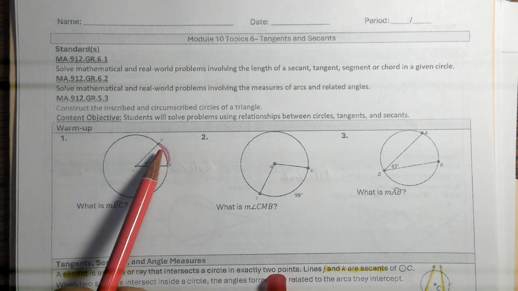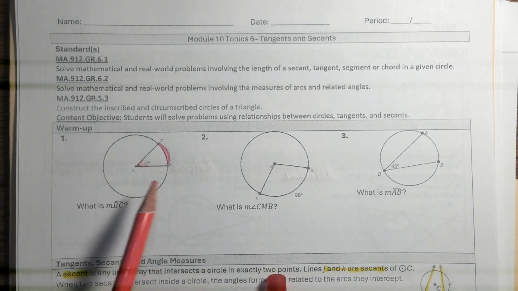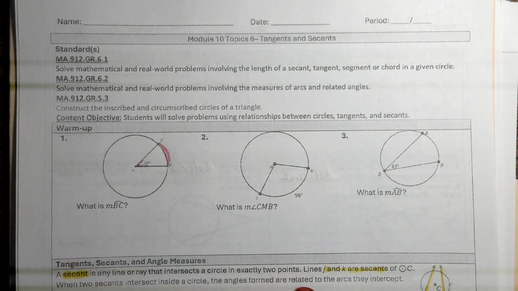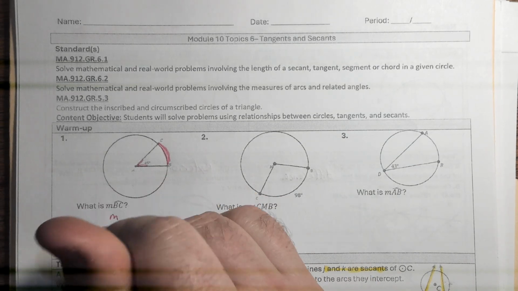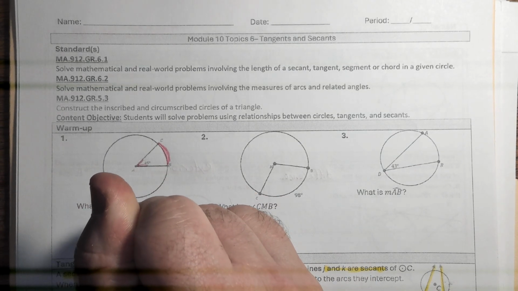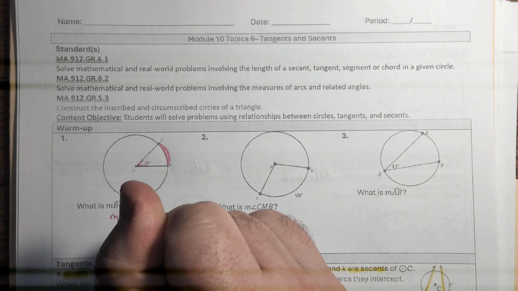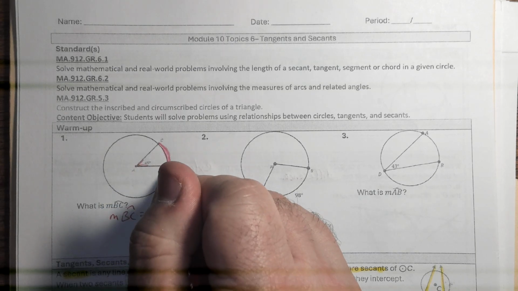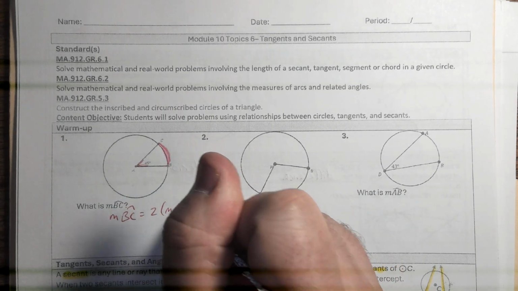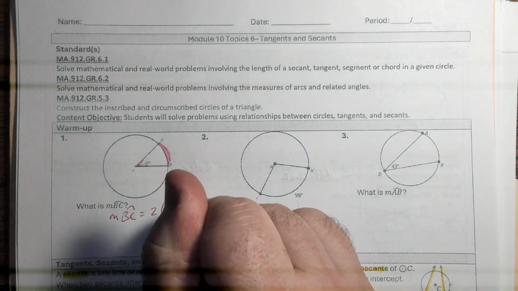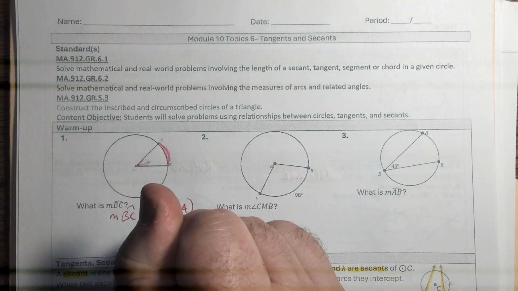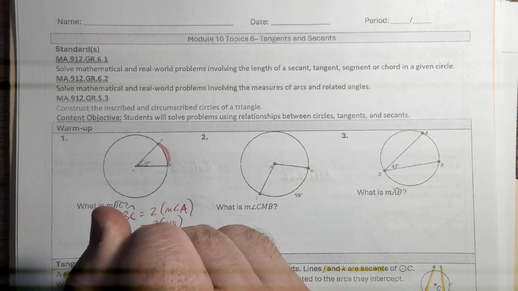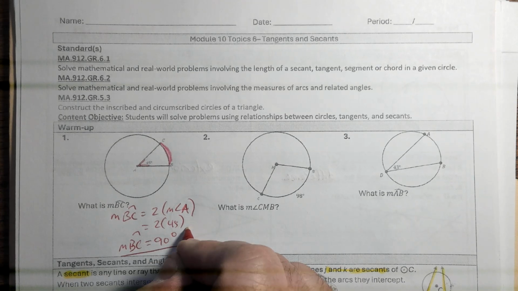Anyway, so this arc is associated with this angle. We know that the arc's worth twice the angle. We learned that in the previous topic. So measure BC is going to be 2 times the measure of angle. I'm just going to say A, but it would be CAB or BAC, but we're just going to say A because we all know what we're talking about. Okay, so that's 2 times, this is 45. 2 times 45 is 90. So the measure of arc BC is 90 degrees.